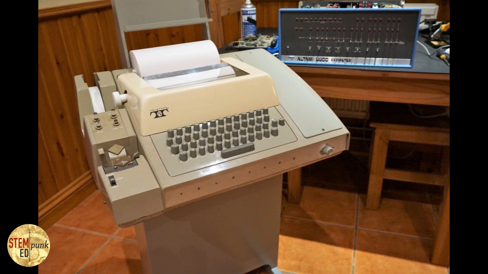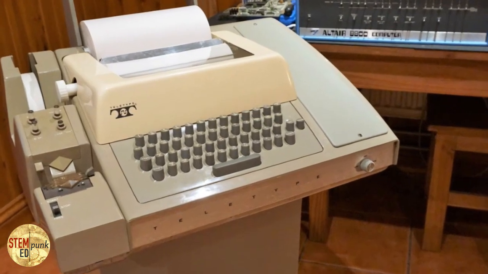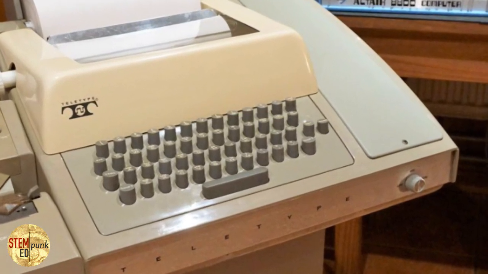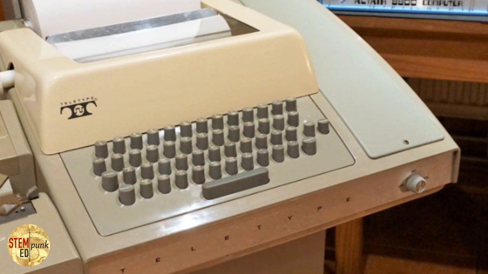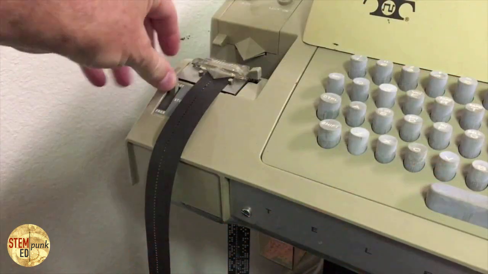But wait, you might say, there's a keyboard right there. Couldn't they use that to work directly with the computer? Well, no. These keyboards could only be used for text messages and to create punched tape programs that could then be fed into computers. Here is the punch tape reader on the teletype. Hooked up directly to the Altair, a program that would take hours to enter via the front switches could now be entered in just a few minutes. Progress is amazing, isn't it?